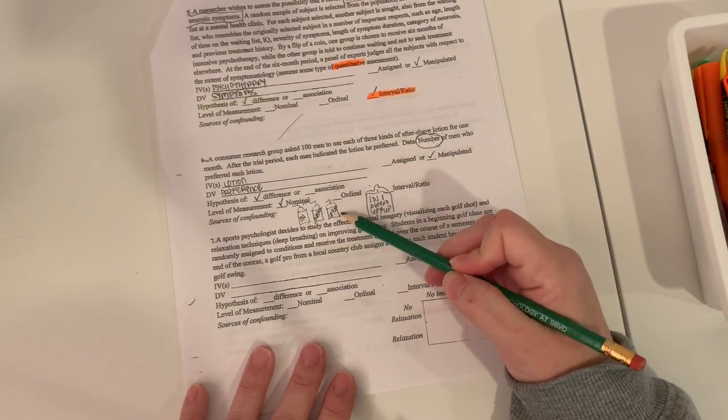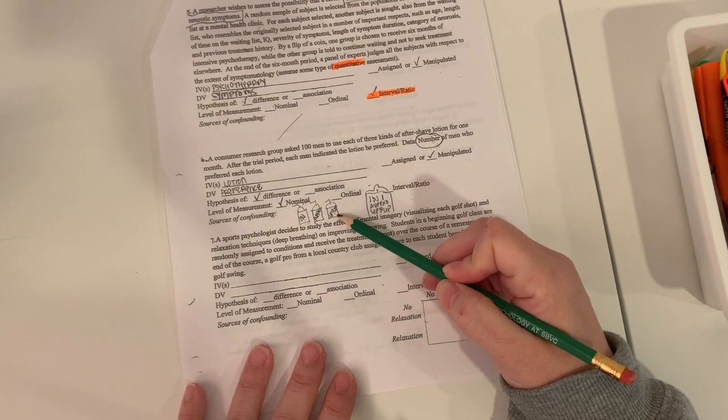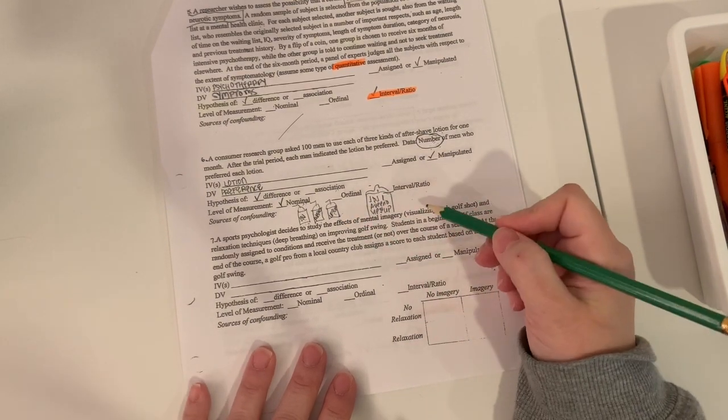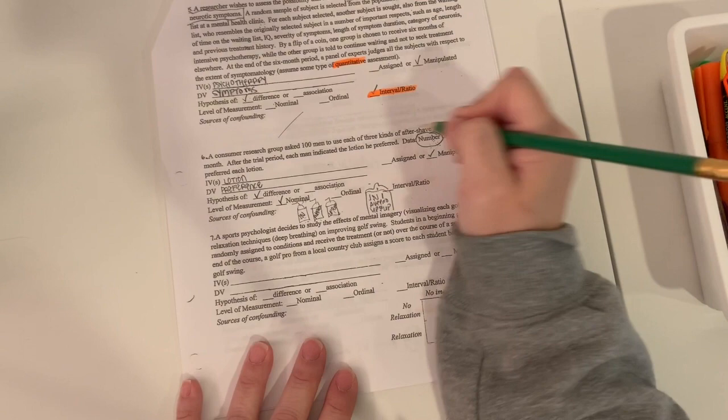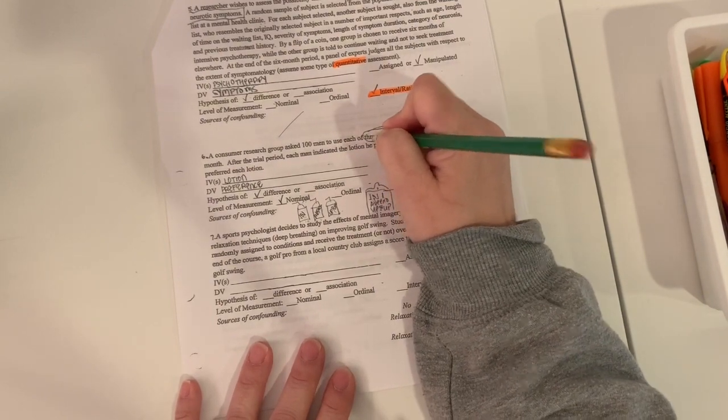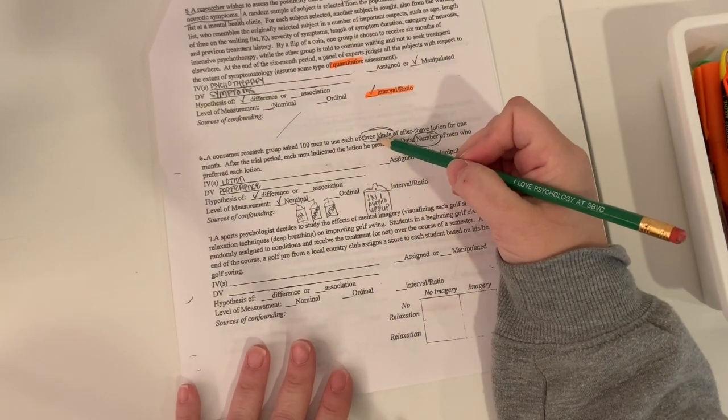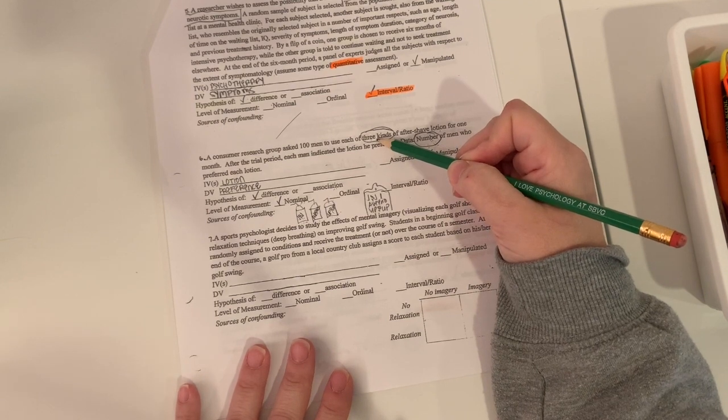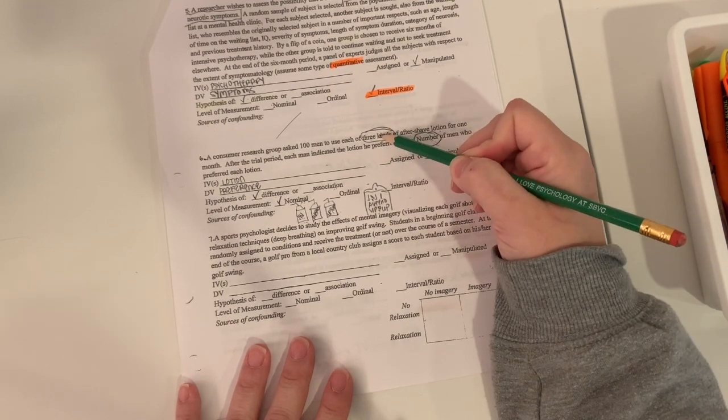I just thought of this. Another way to identify that this is a hypothesis of difference in this case is that there are going to be 3 conditions. If it was a hypothesis of association, we would just be looking to correlate two variables.